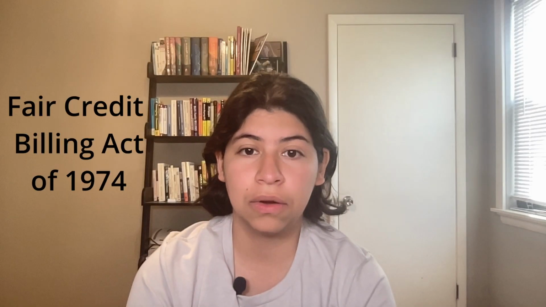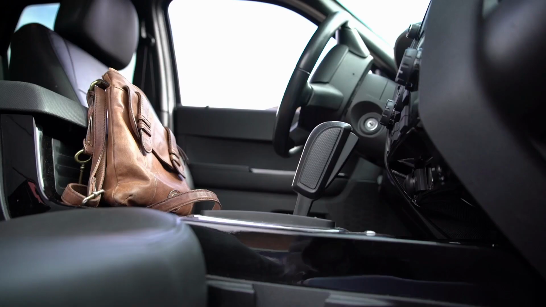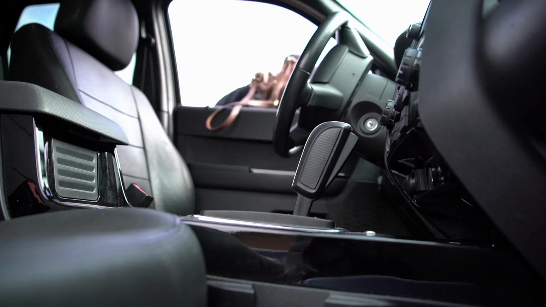Thanks to the Fair Credit Billing Act of 1974, a chargeback was created in order to help protect consumers. What this act did was allow consumers to feel protected in the cases of unauthorized charges, billing errors, and fraudulent charges. Now, it's important to note that this act only applied to credit cards. Another important tidbit that came from this act is that the consumer is not responsible for charges when they report that their card was either lost or stolen. So that act was for credit cards.